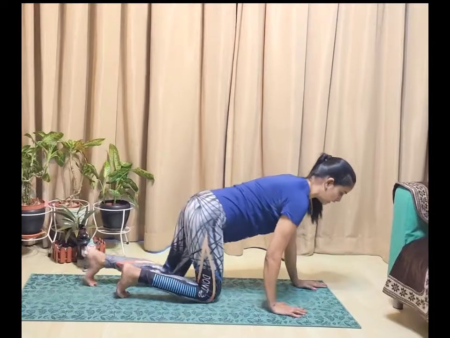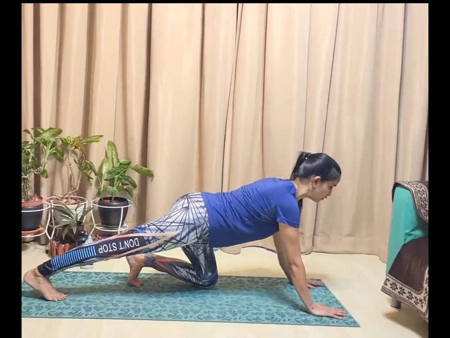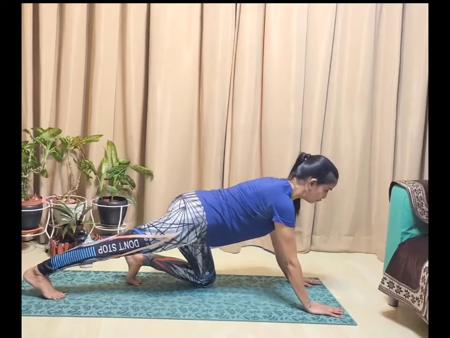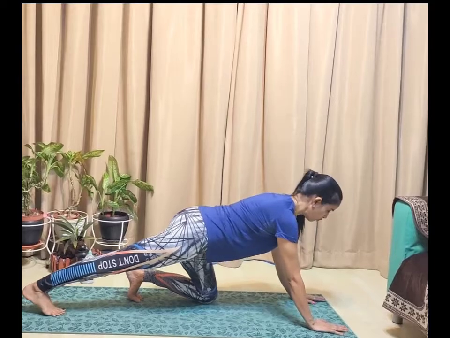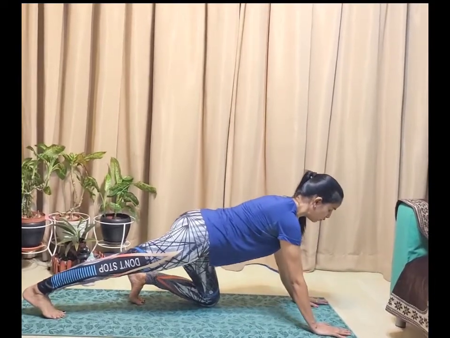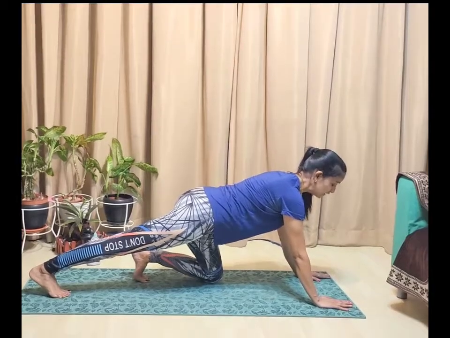I'll show you once again. I'll go back so that you can focus on my heels like this. 1, where I'm trying to push my heels back. 2, 3, 4, 5, and holding. 1, 2, 3, 4, 5.